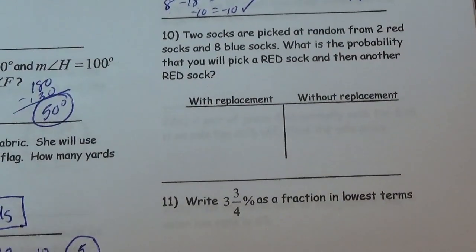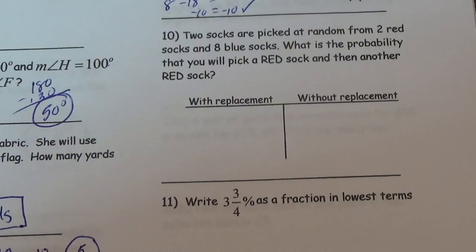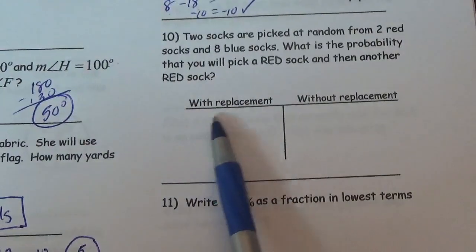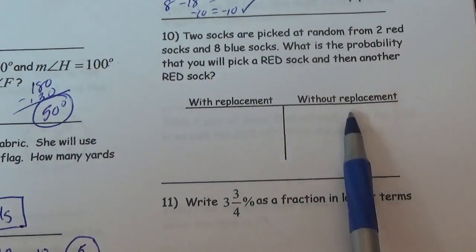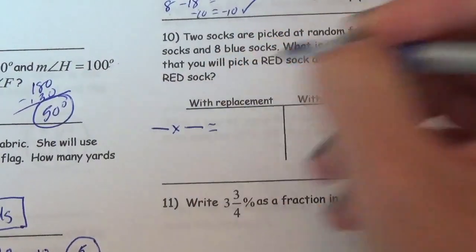All right, 10, probability. 2 socks are picked at random from 2 red socks and 8 blue socks. What is the probability that you will pick a red sock and then another red sock? Okay, in 2 different cases. With replacing, which means you put it back, and without. All right, so red, then red.